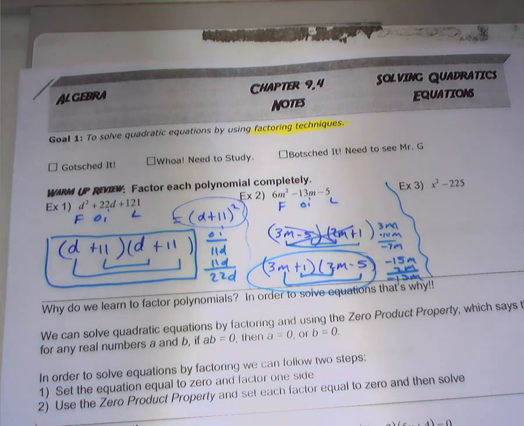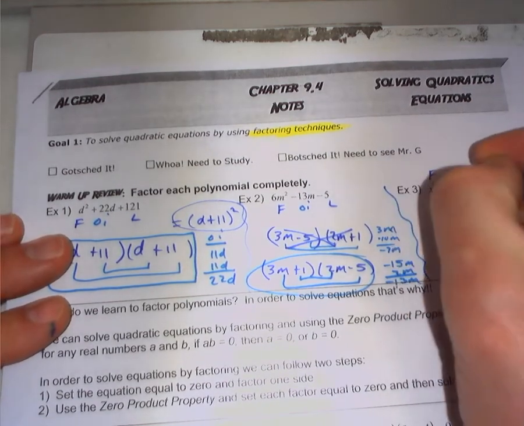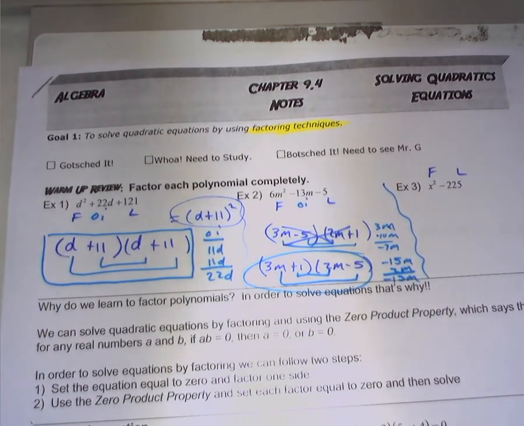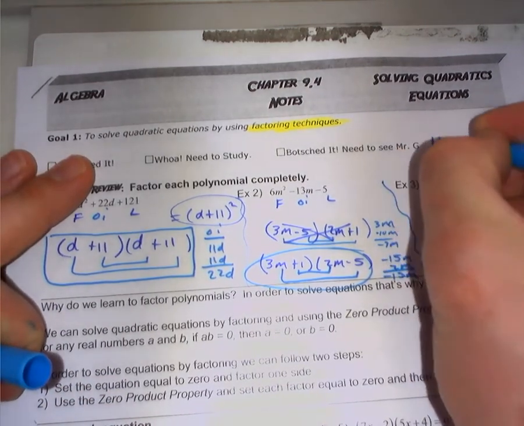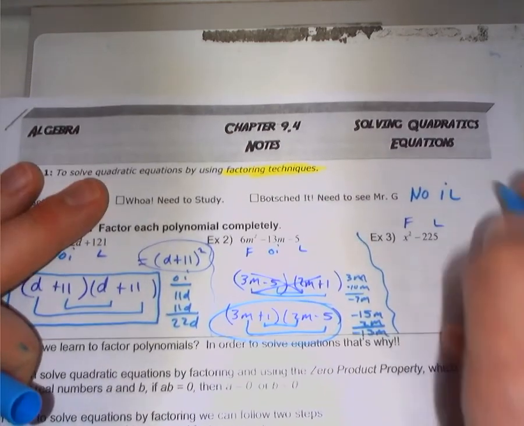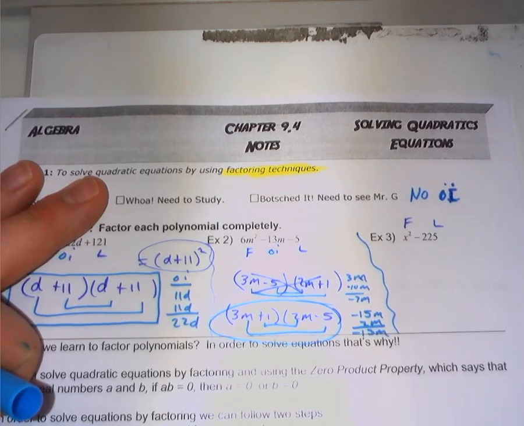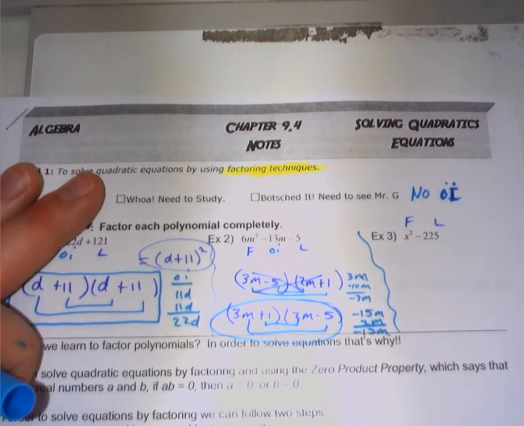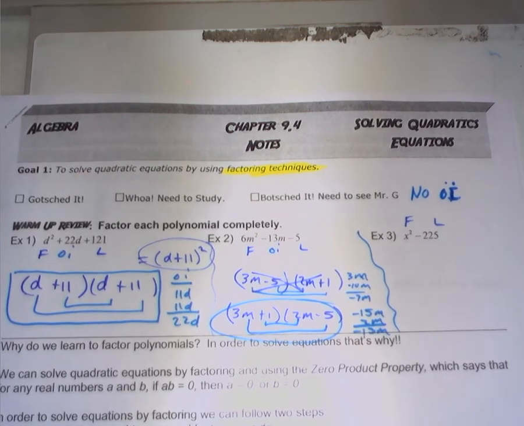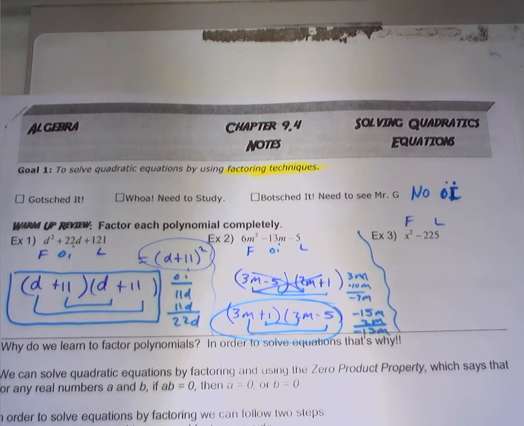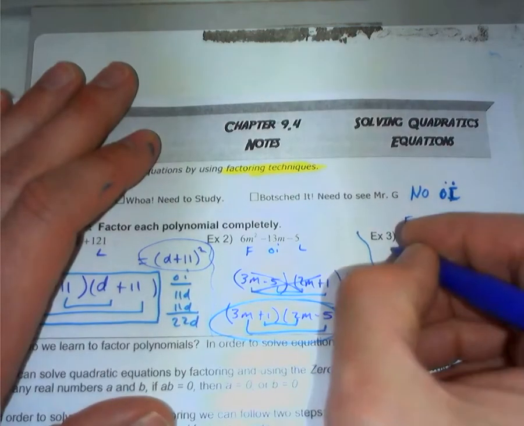All right, last but not least, we have x squared minus 225. Here's the idea, guys. This is F, there's an L. Where's the OI? You got no OI. It's just like 0x. So when I do factors of F and L, and there's no OI, they have to be the same numbers, but one's going to be a plus and one's going to be a minus because they cancel out. Hopefully.